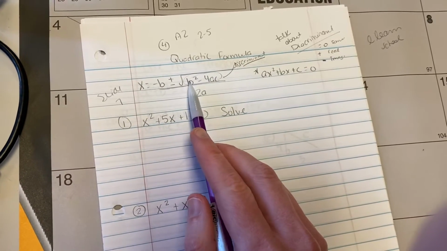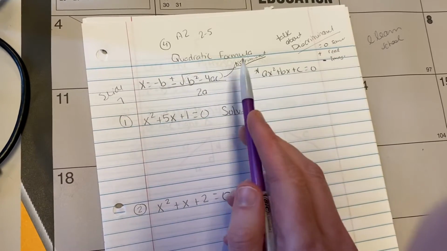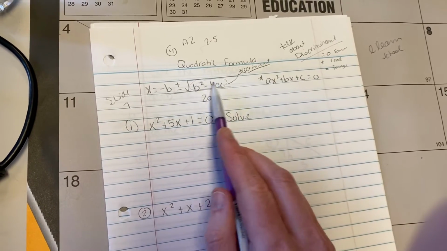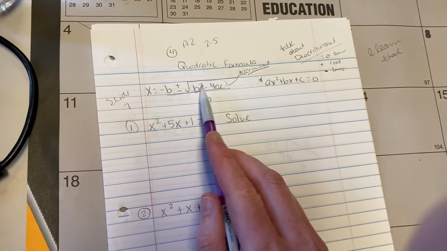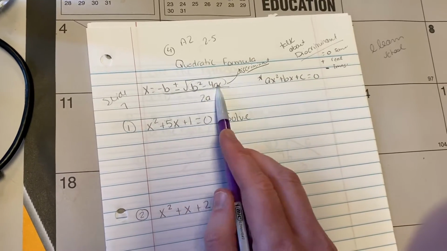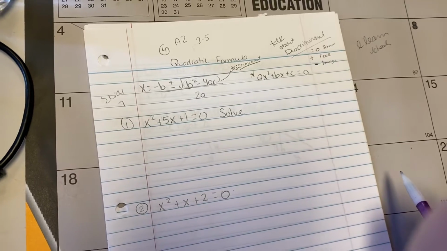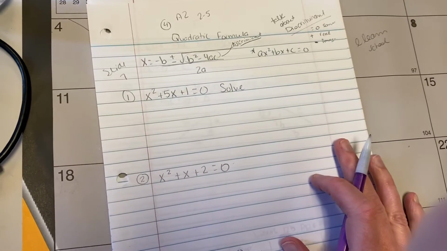And then also under here, if this is 0, if this comes out to be 0, then I have two of the exact same answers. Then if this is negative, then I'm going to have two complex answers. So I'm going to have i in there. It's going to be imaginary.